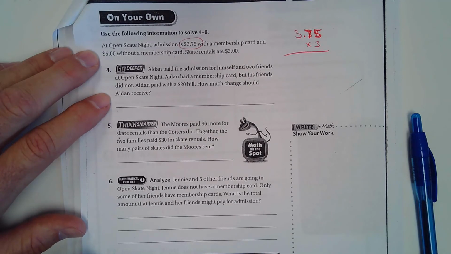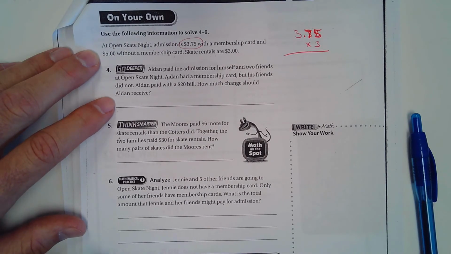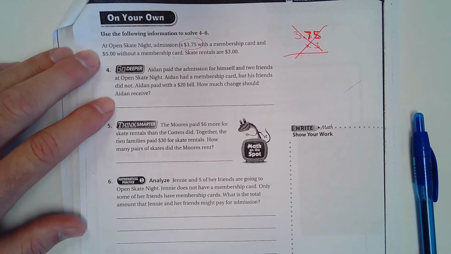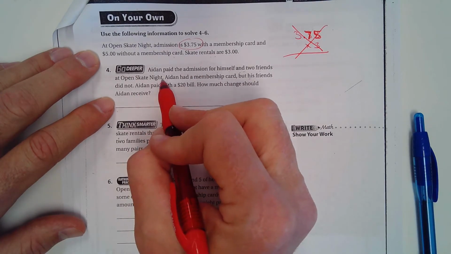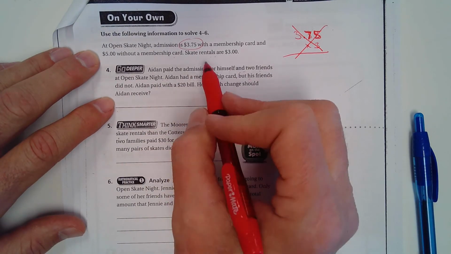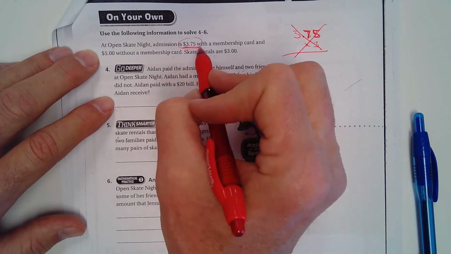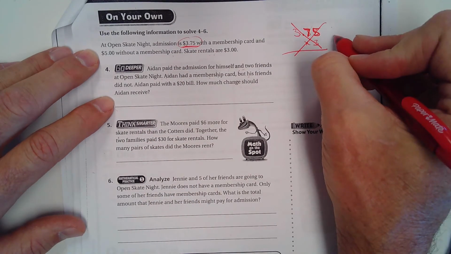Okay, so here's what's going on. So this wouldn't work. Aiden paid for the admission for himself and two friends at Open Skate Night. Aiden had a membership card. Well, if you have a membership card, it's this. That's how much he had to pay. So I'll put $3.75.